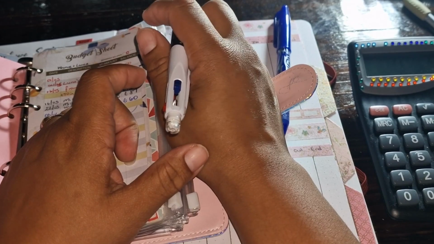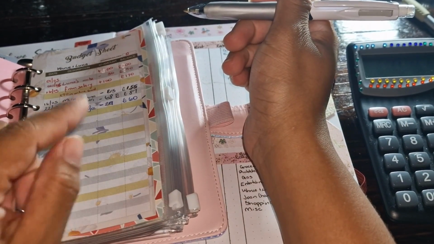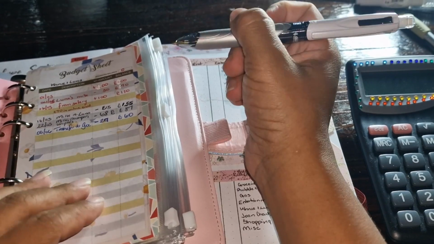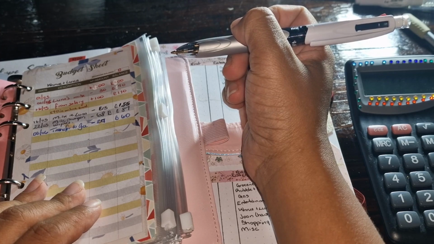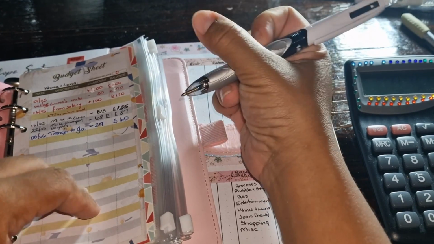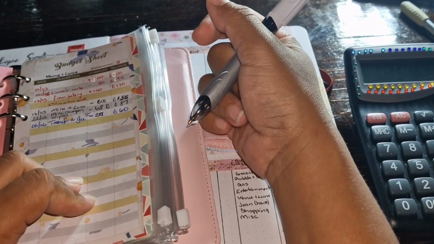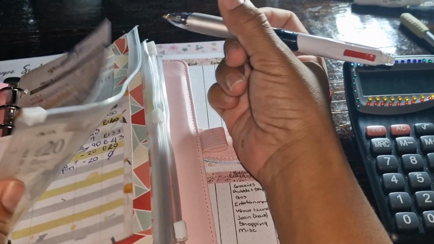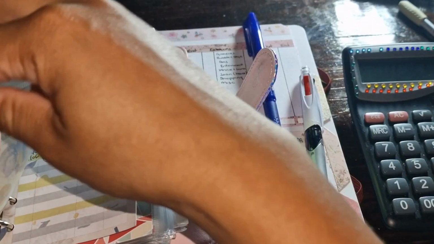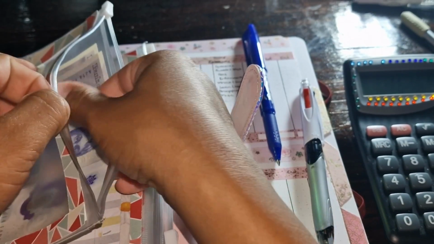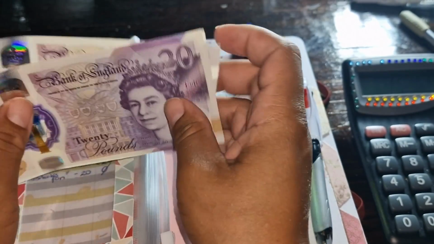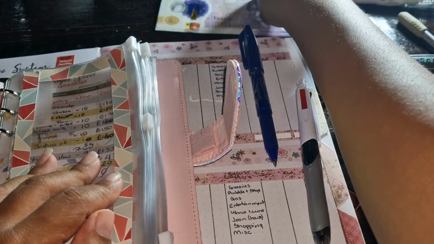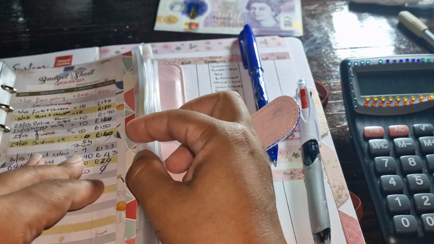I use both cash envelopes and an online version of that where I have pots for different categories, because I shop online a lot, and I will show you a sneak peek of that in a minute. So for my children, let's just open that up. I've got £20, 20, 40, £60 left. I haven't decided what I'm going to do with that yet, but we'll see in a second.